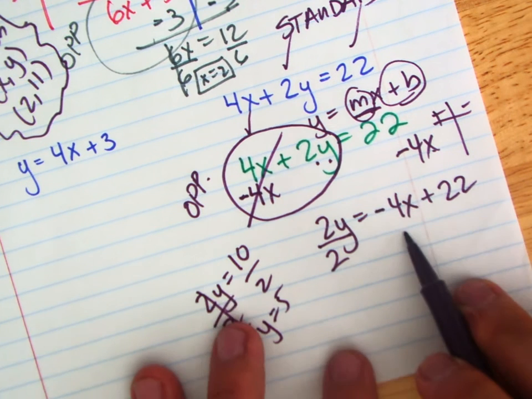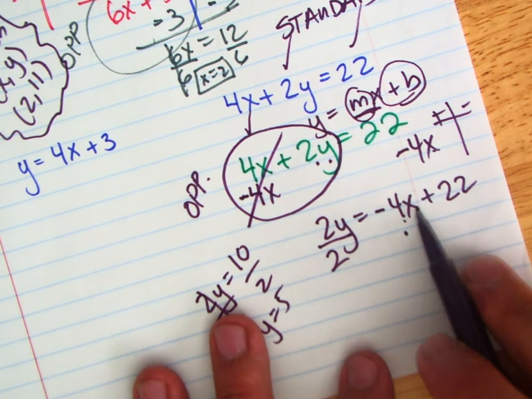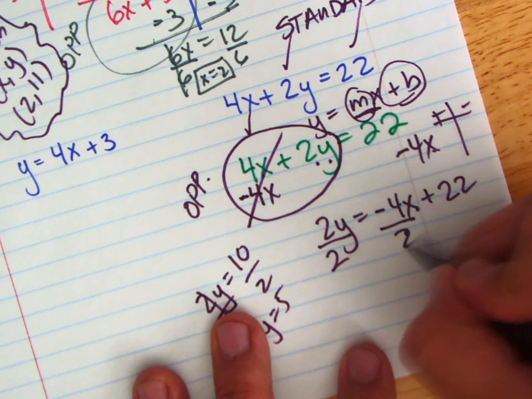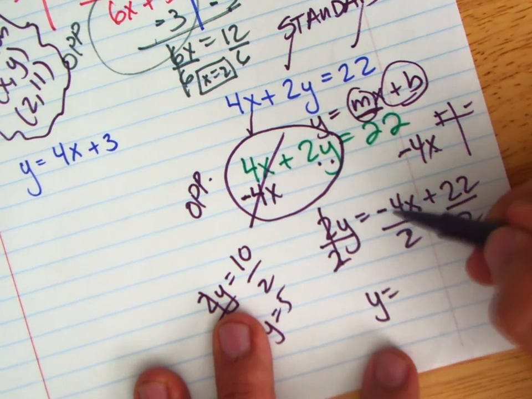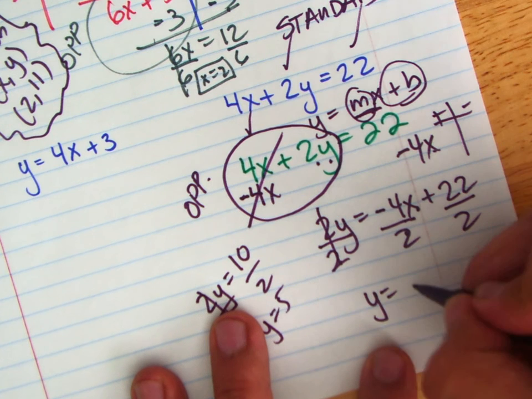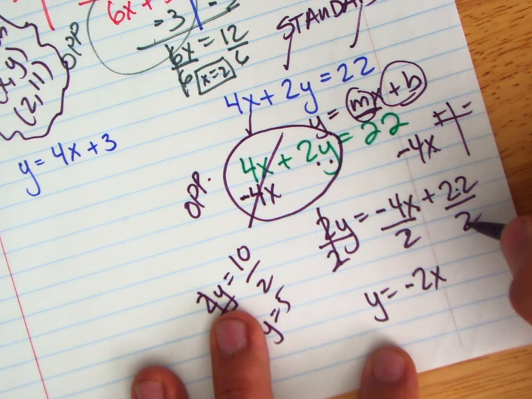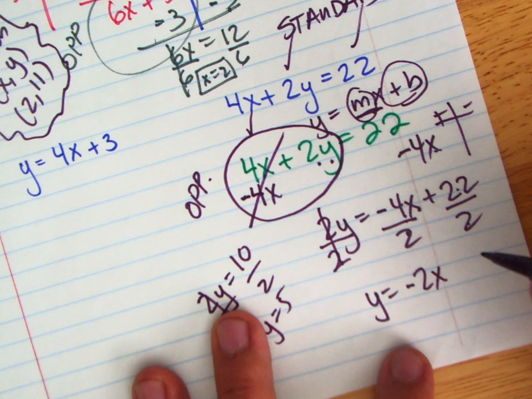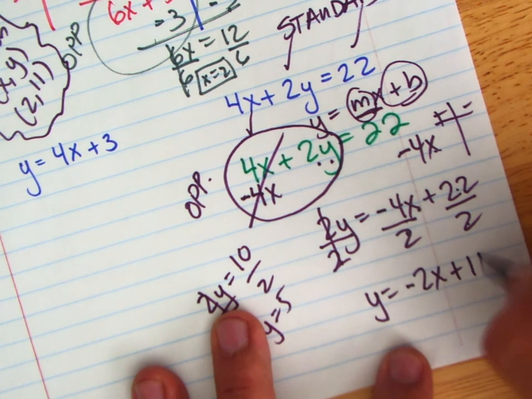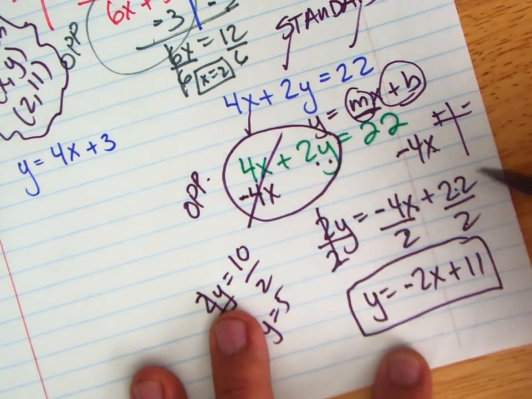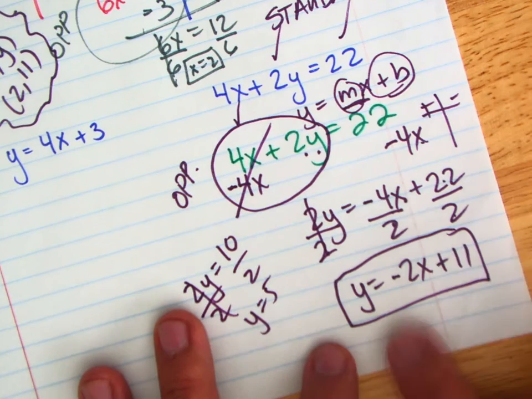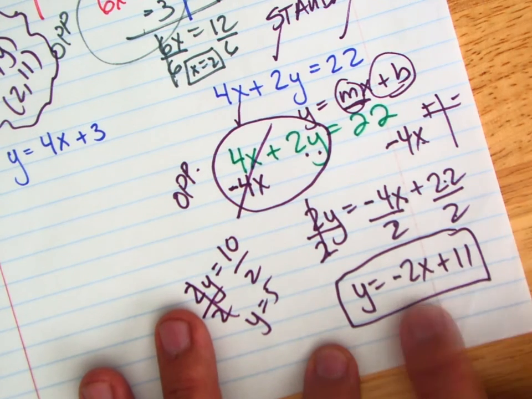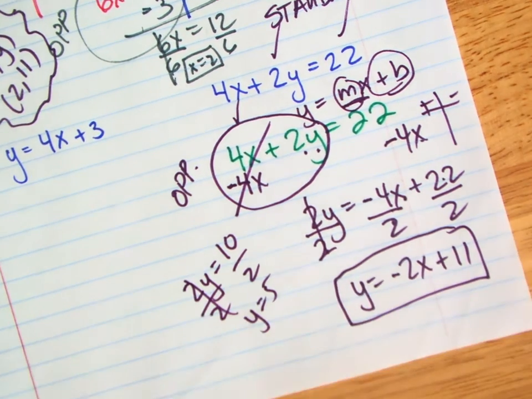However, here you have another term, but with an x. So I have to divide everything by 2. So now I get y is equal to, what's negative 4 divided by 2 with the x? Yeah, negative 2x. What's 22 divided by 2 and they're both positive? Yeah, 11. So see, I converted this standard form into what's called the slope-intercept form. Y equals mx plus b.